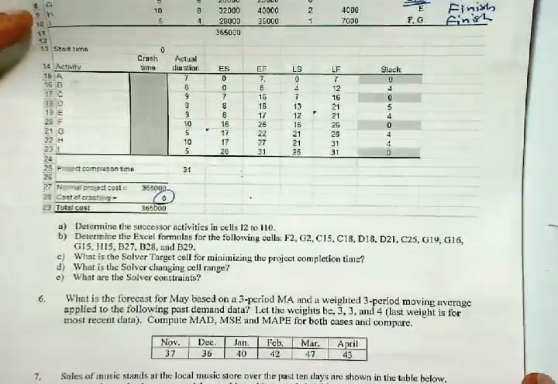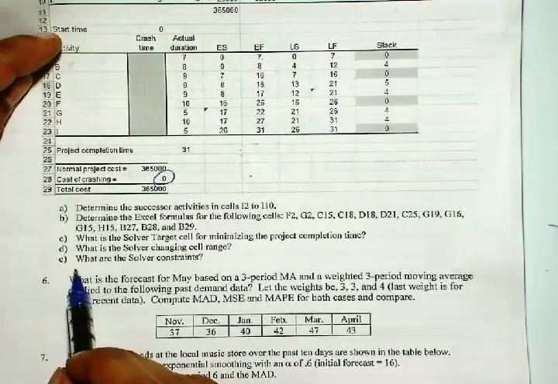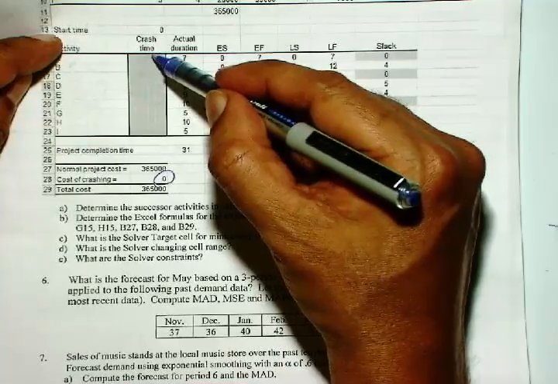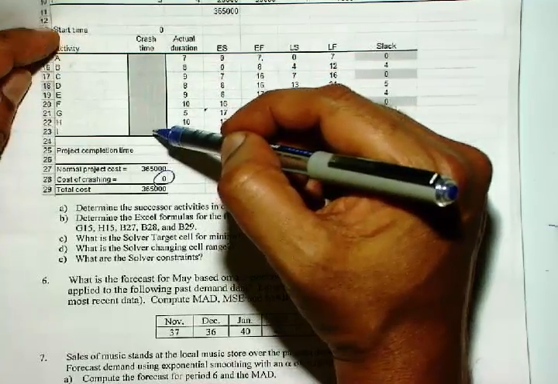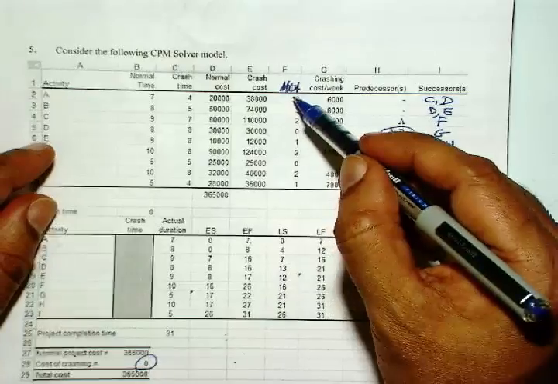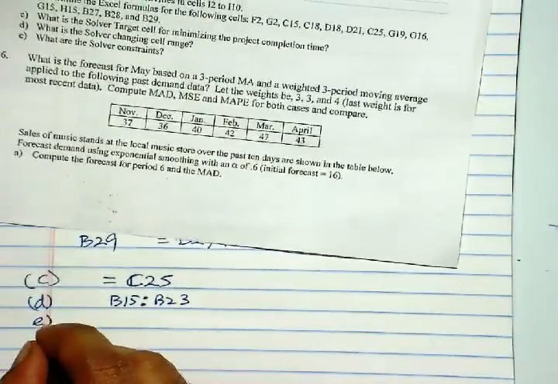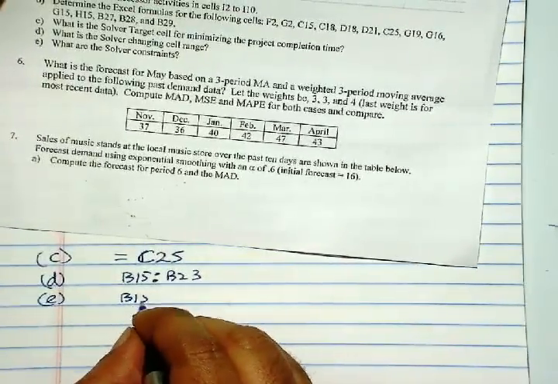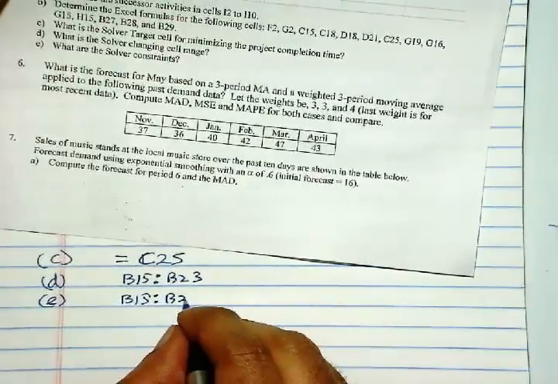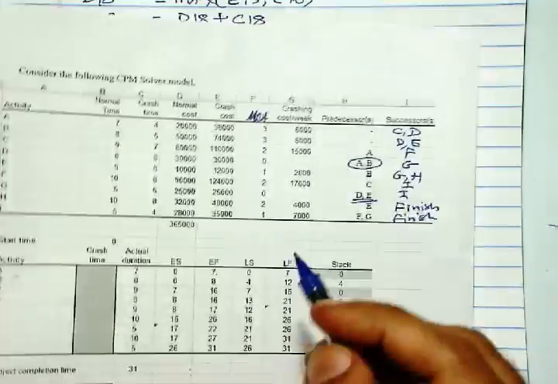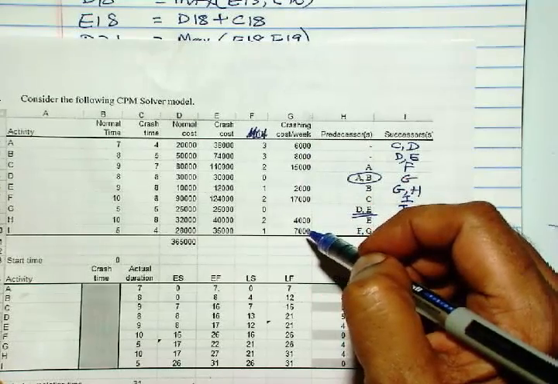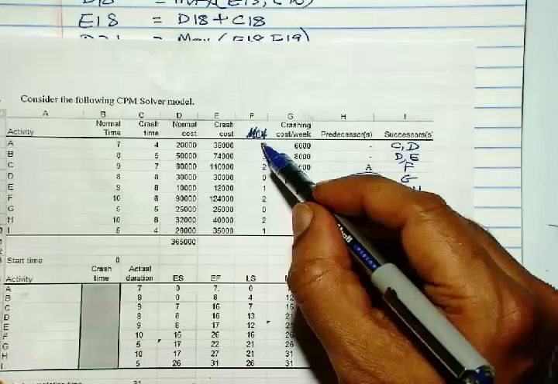Okay. Then finally, what are the solver constraints? So the solver constraints are that the crashing time cannot exceed, so it must be less than or equal to MCA. So that will be B15 through B23 less than or equal to F2 through F10.